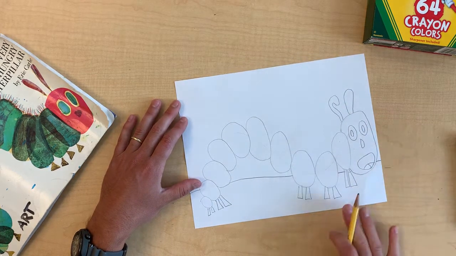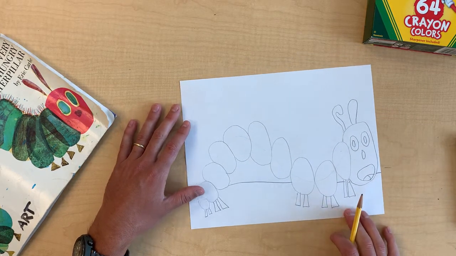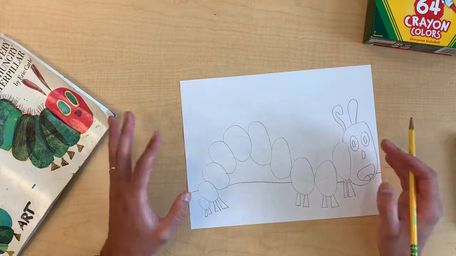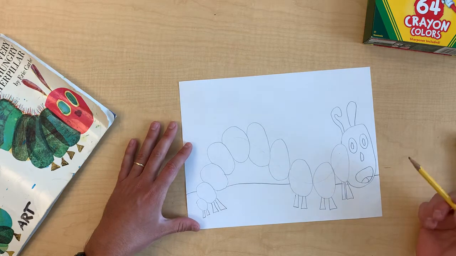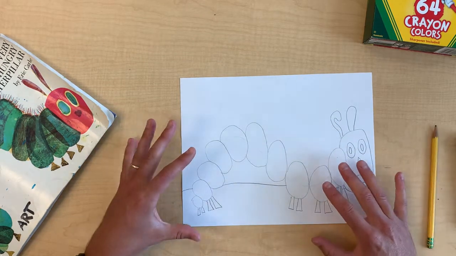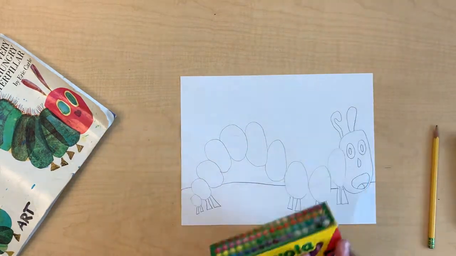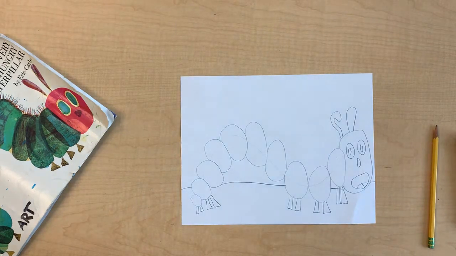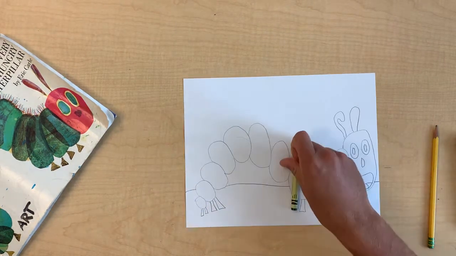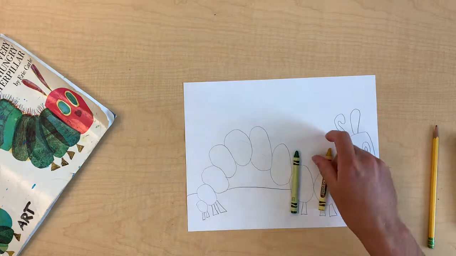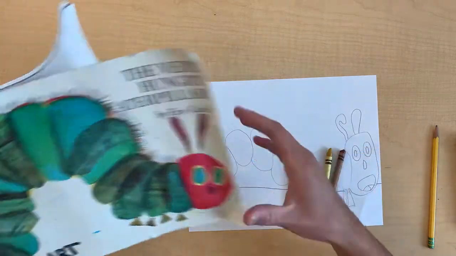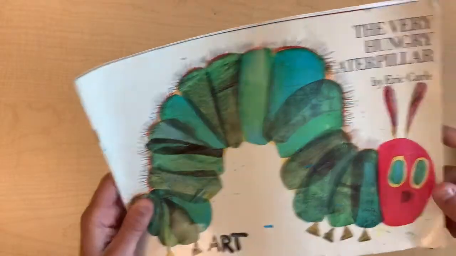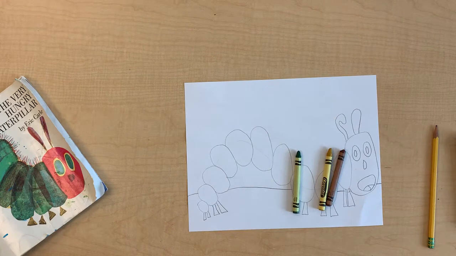So now it looks like he's kind of crawling on the ground. If you want to add any details up in the sky, you can do that too. I think I'm going to wait for my crayons to do that. Maybe I'll add some clouds or something else in the sky. All right, I think this is a good start. I'm going to go ahead and get out my crayons. I want some green, some yellow. Let's see what else I have here. Use a little bit of brown too. Seeing lots of texture. And maybe even a little bit of black.